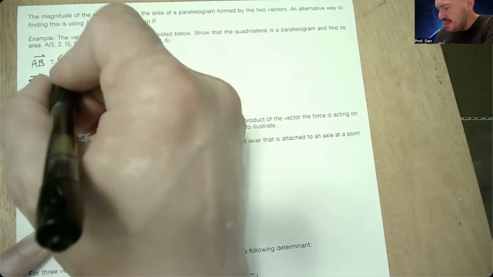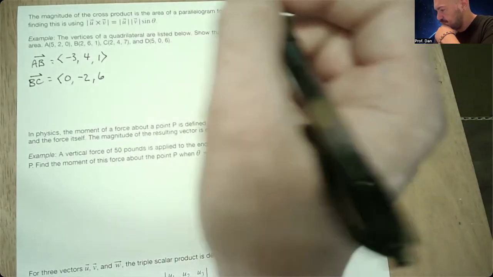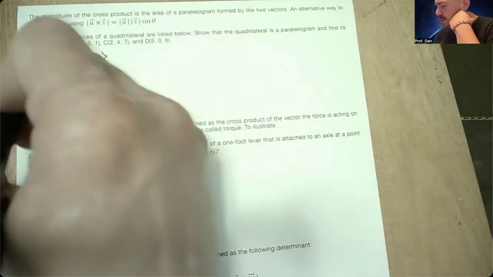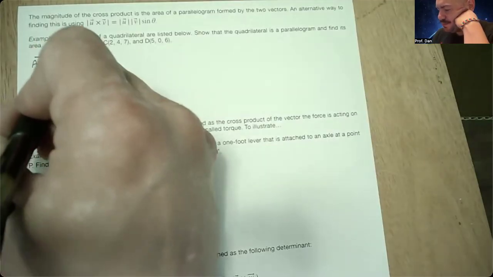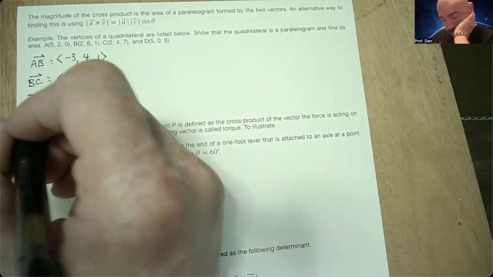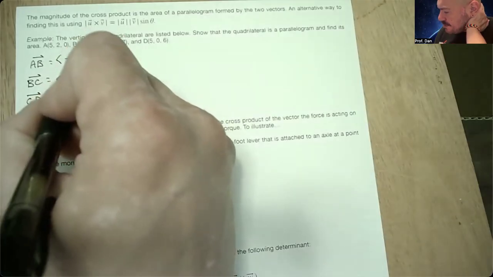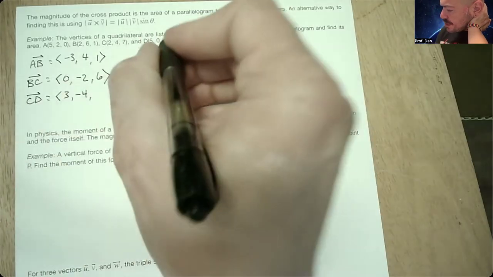So 2 minus 2, I get 0. 4 minus 6, I get -2. 7 minus 1, I get 6. Next, we're going to look at CD. C is the initial, D is the final. So 5 minus 2, we get 3. 0 minus 4, we get -4. And 6 minus 7, we get -1.